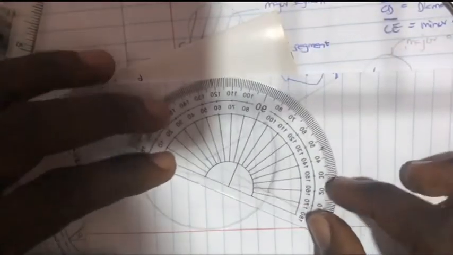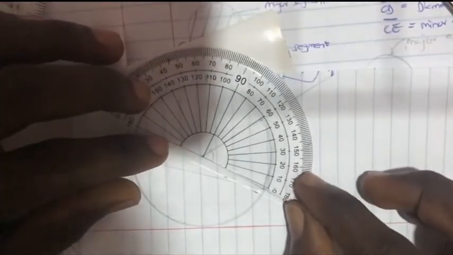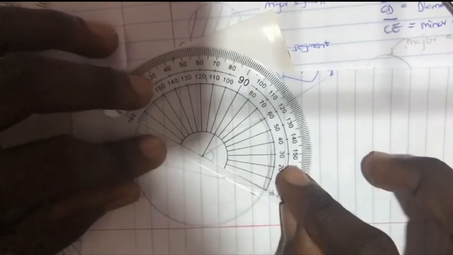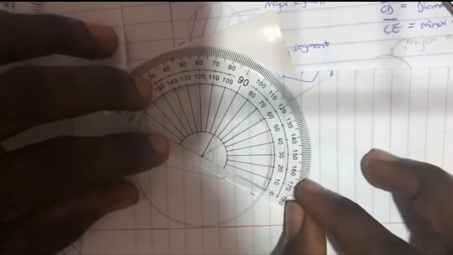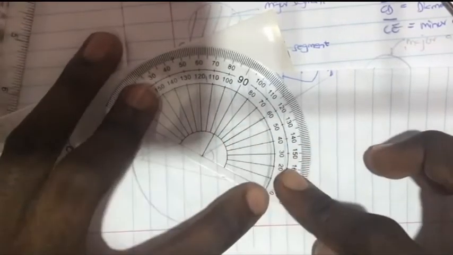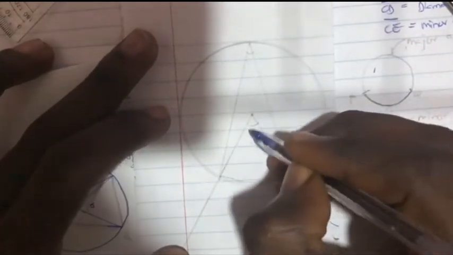I put the protractor here, and as you can see, this angle is close to 60. I think it's 60. So the angle at the center is 60 degrees. Let me indicate that.